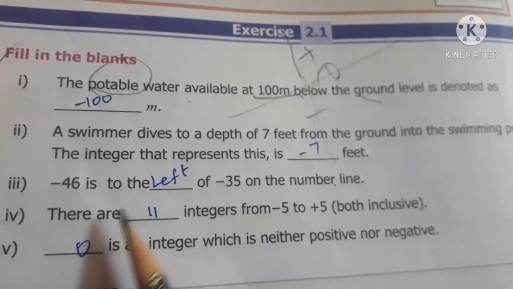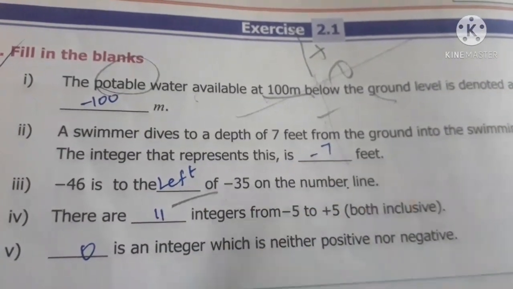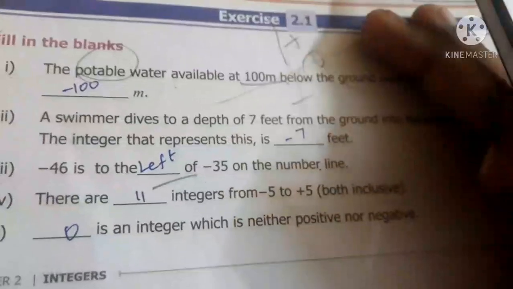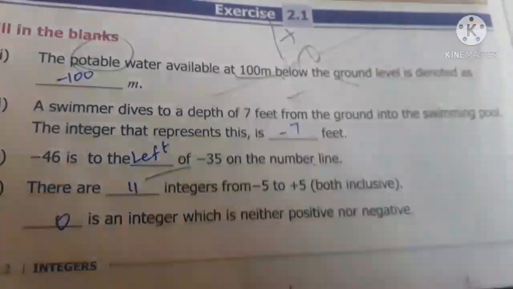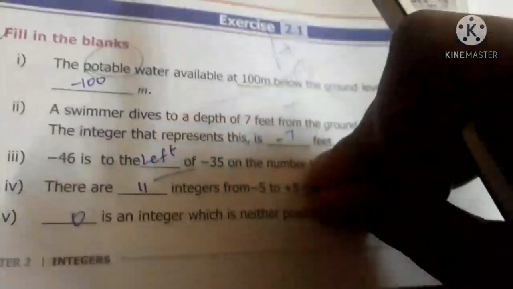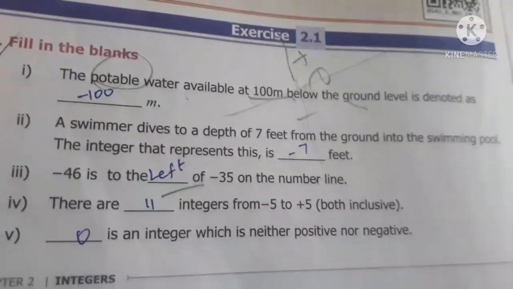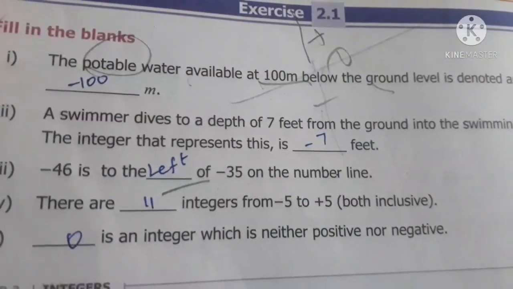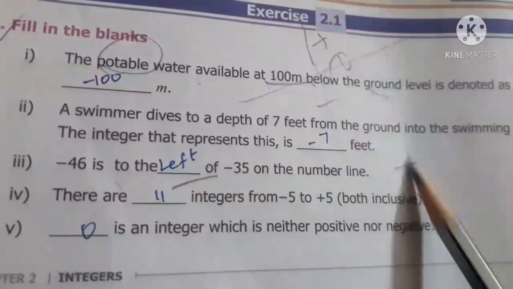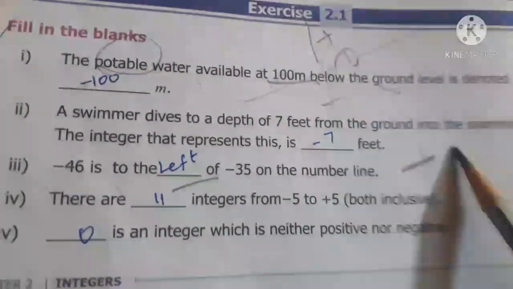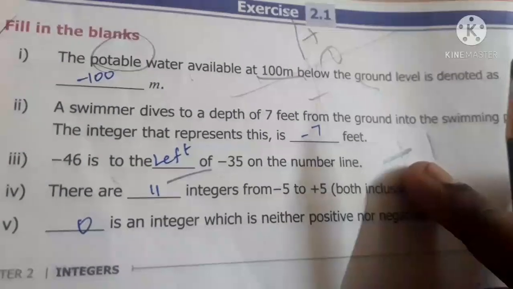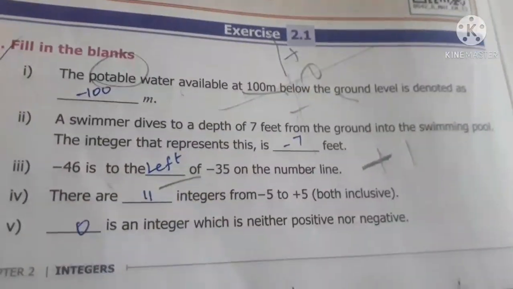So minus 46 is to the left of minus 35 on the number line. Always keep it in mind, the positive numbers will start from a smaller number and end with a larger number. But I can say minus 1 is greater than minus 35. Will you believe? Minus 1 is greater than minus 35.